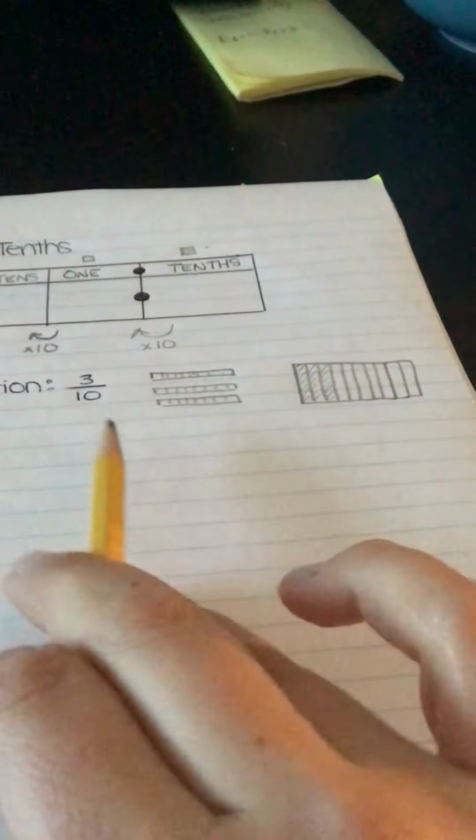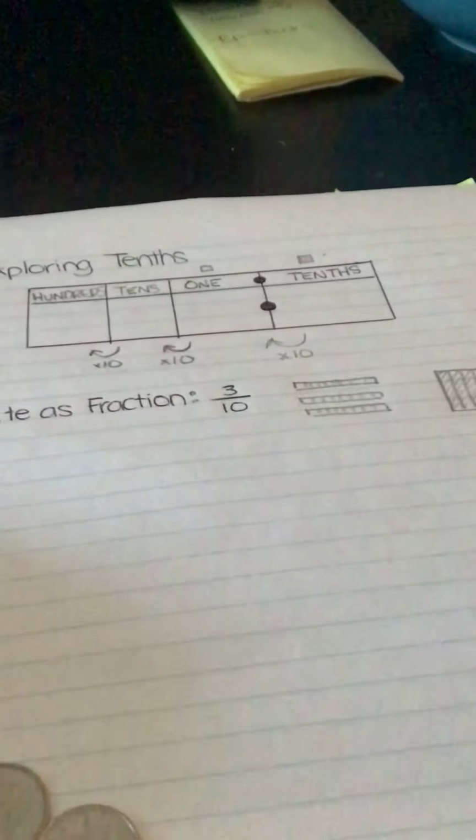So I could also, just like I know from fractions, split my square into 10, and then color in how many of them? 1, 2, 3. So these all represent the fraction 3/10. But now we're going to think about it as a decimal place. So how can we write it as a decimal?